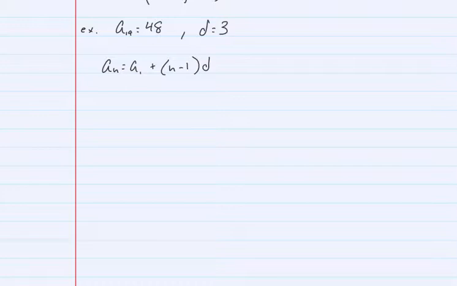In another example, we want to look at if they give us different pieces of information. So let's just say they give me a random term. A sub 19 equals 48, and they give me that the common difference is 3. So into my formula, I want to put information that I do know.